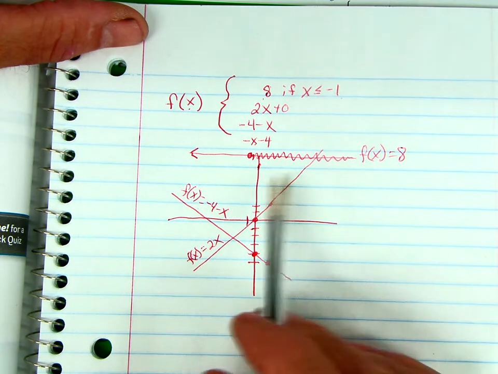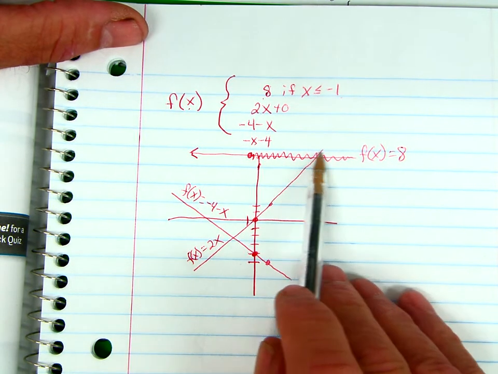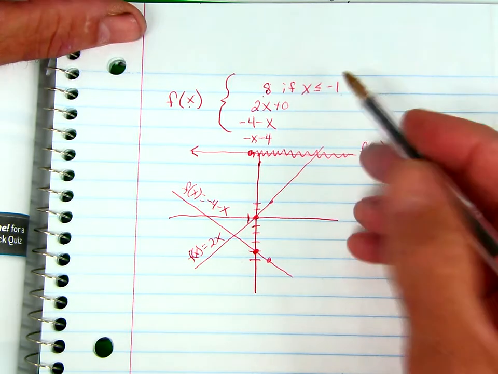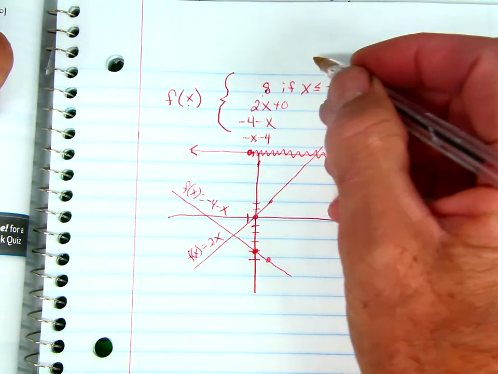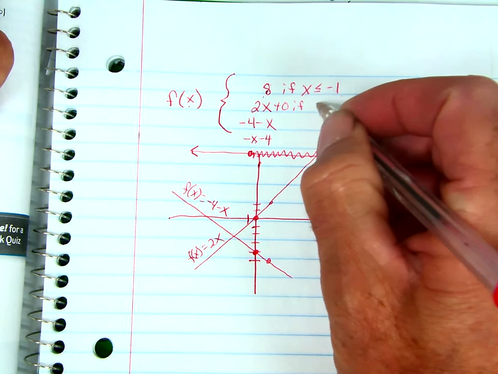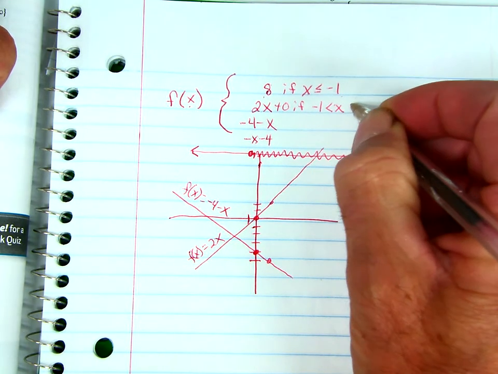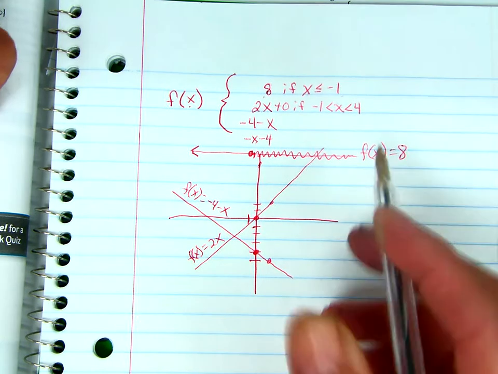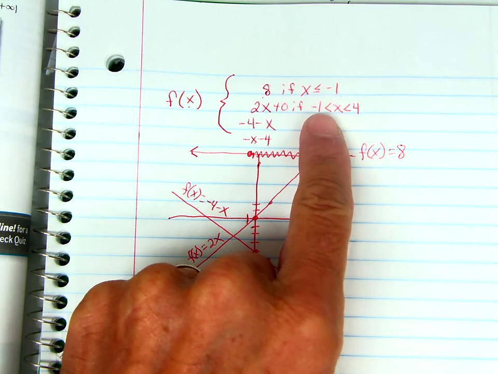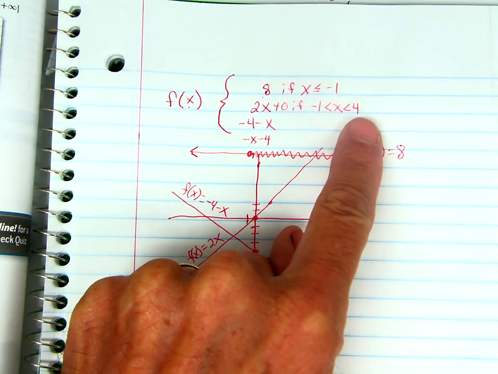For you, draw these lines and now you go and you erase everything that comes after where x is negative 1. The second restriction on the second function is if negative 1 is less than x, which is less than 4. And what this means is you want to keep everything from where x is negative 1 to where x is positive 4.